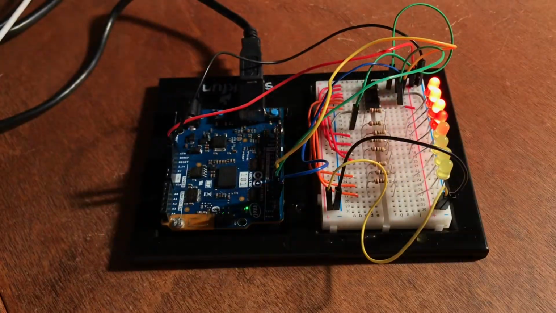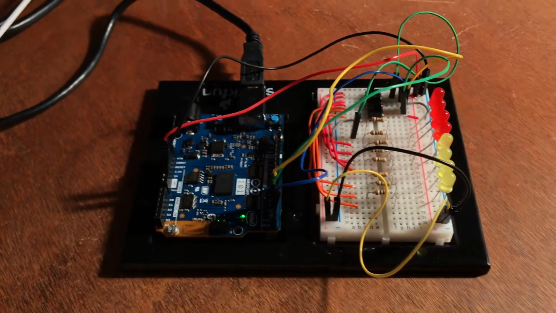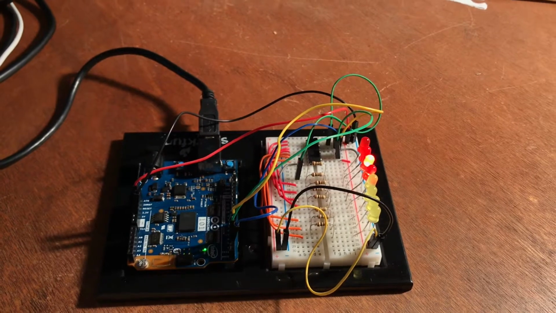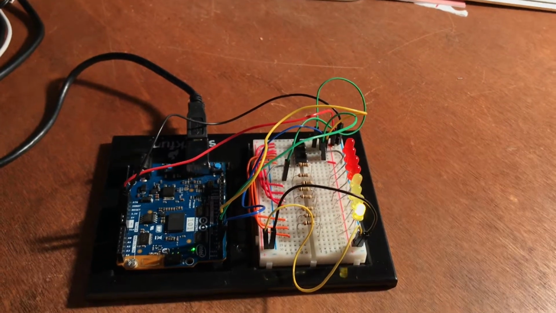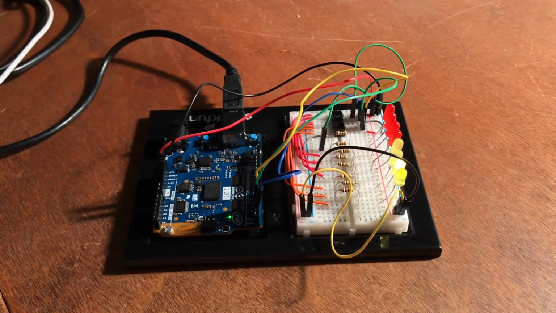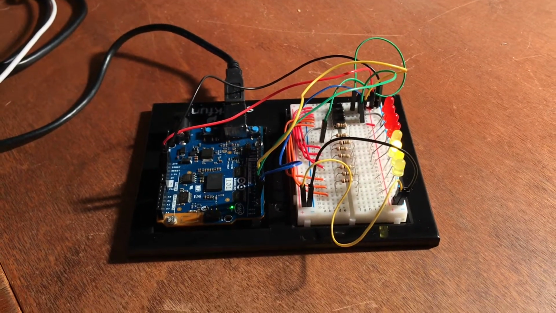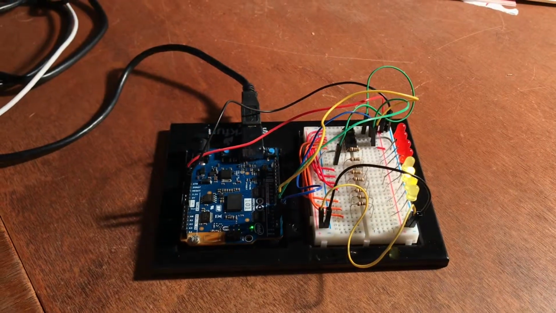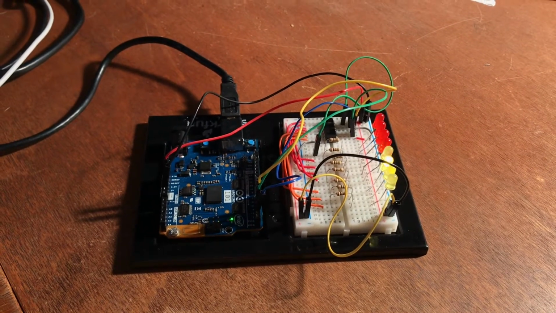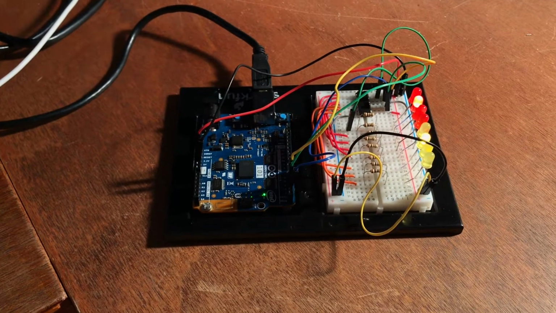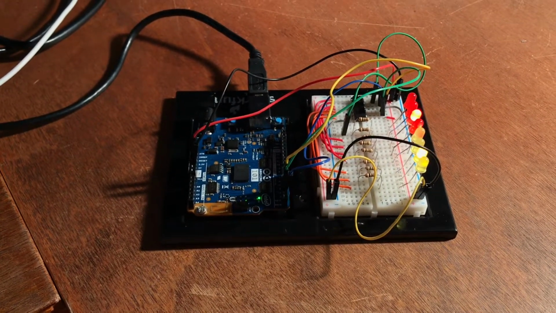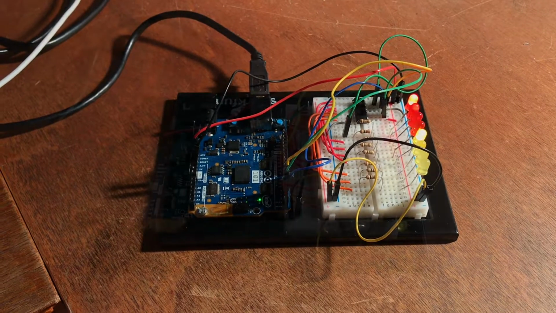Awesome. Here's the first function working, the step up one after another. Here's the board working for the second function, one at a time, so each of these LEDs will turn on and off. Here's the board working for the third function of ping pong. Here's the board working for the fourth function, which is the random LED. Here's the board working for the fifth function of marquee. You can see it's every fourth.